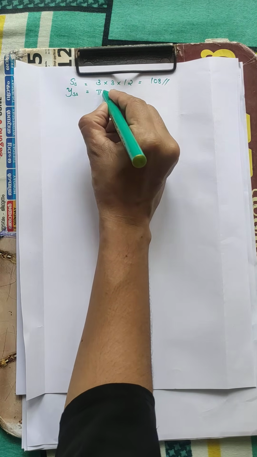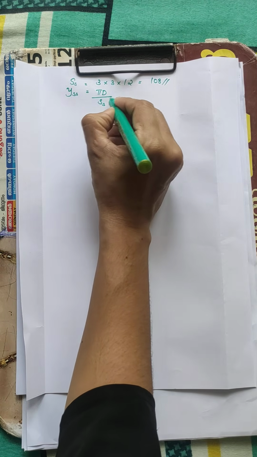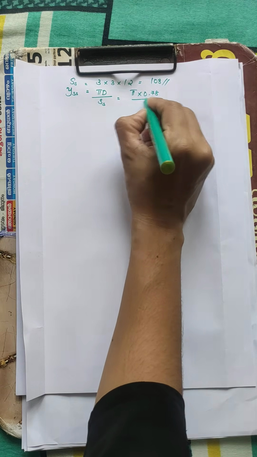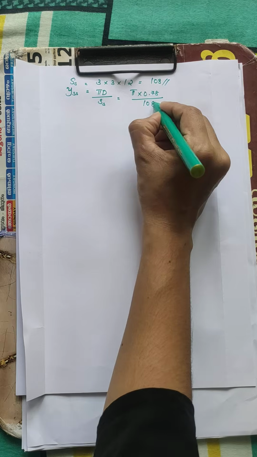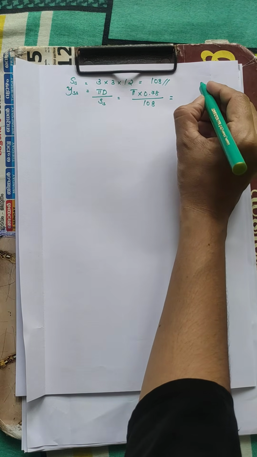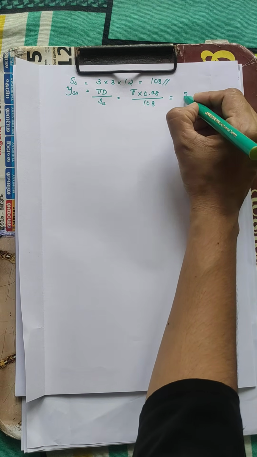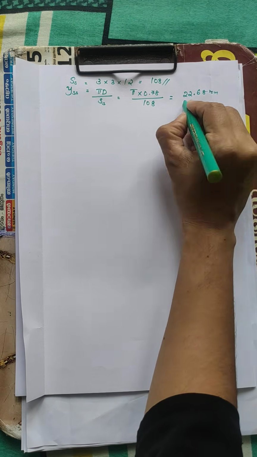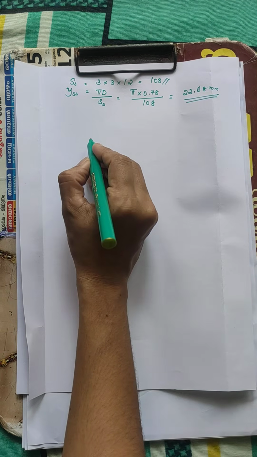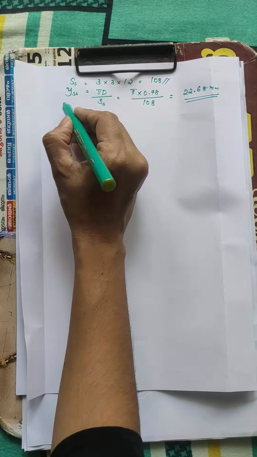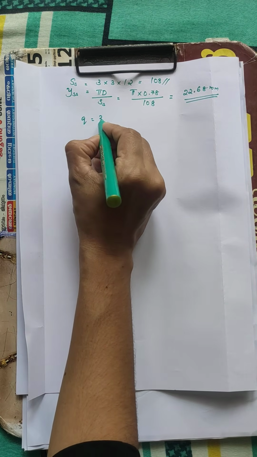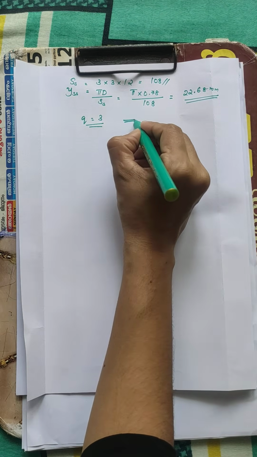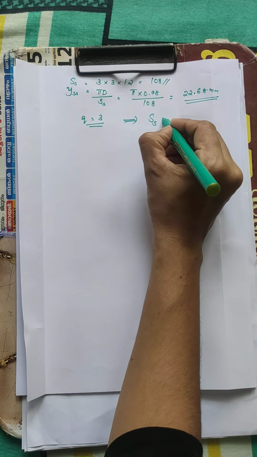It will be pi D by SS, that is pi into 0.78 divided by 108, and the value of slot pitch will be around 26.68 mm, which is inside the range of 15 to 25 mm. So we can choose the value of Q as 3. For Q equal to 3, the corresponding total number of stator slots is 108.